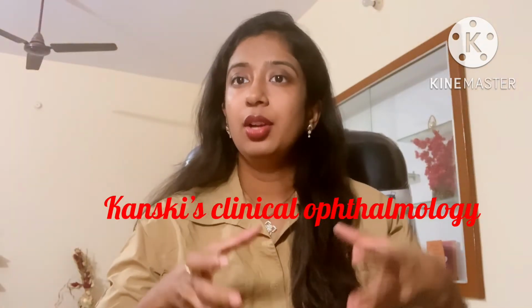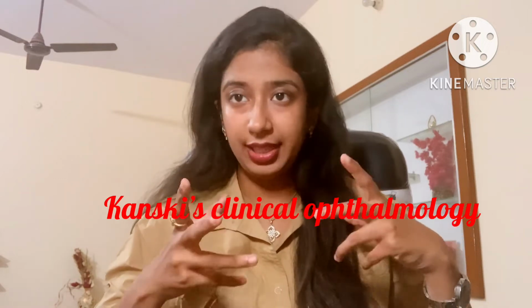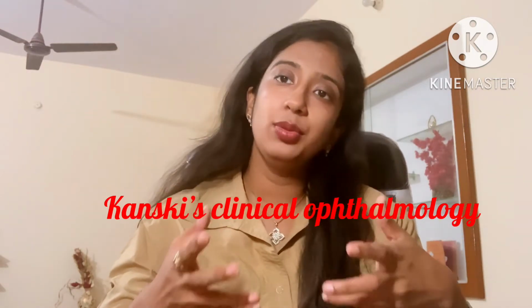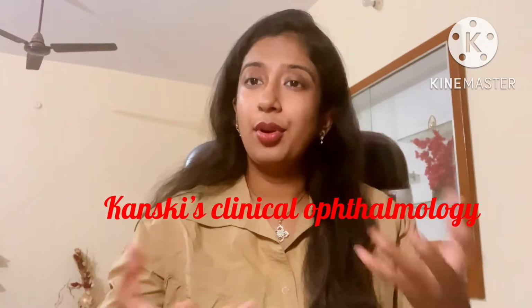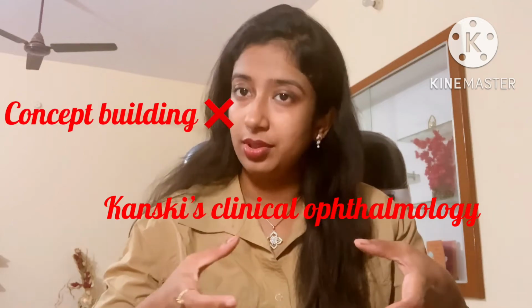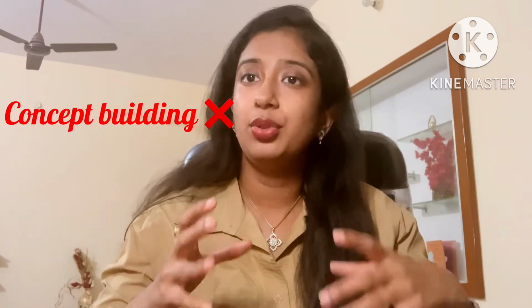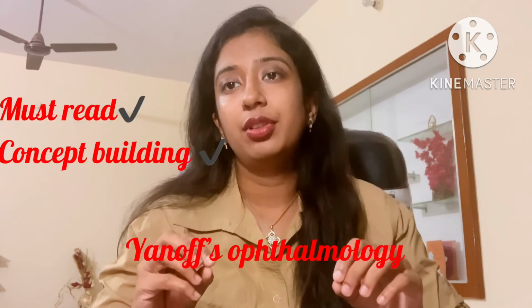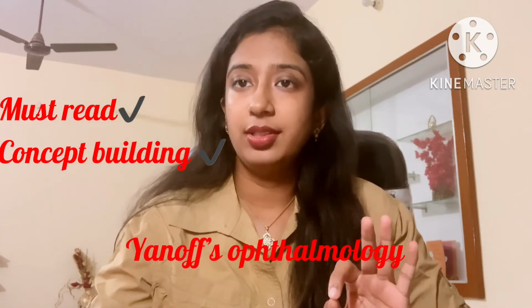Now this book is very good for learning with the help of pictures and illustrations, but you might feel that this book is not giving you the exact concept of the disease, because it is in the form of written notes. So for a very good understanding of your subject, you have to refer to a book which is called Yanoff. Yanoff is very good for understanding, very good for concept building, and it is a must book in ophthalmology.